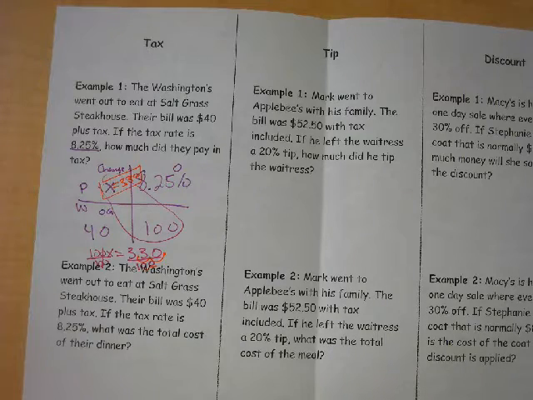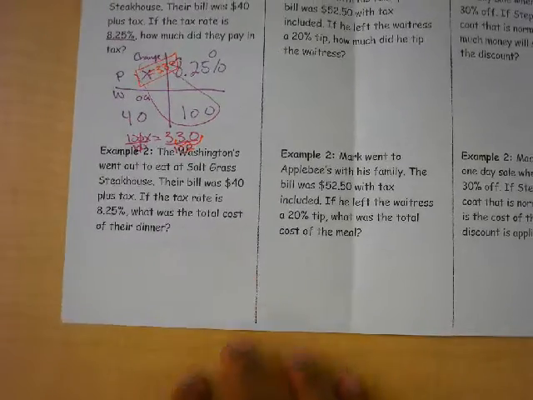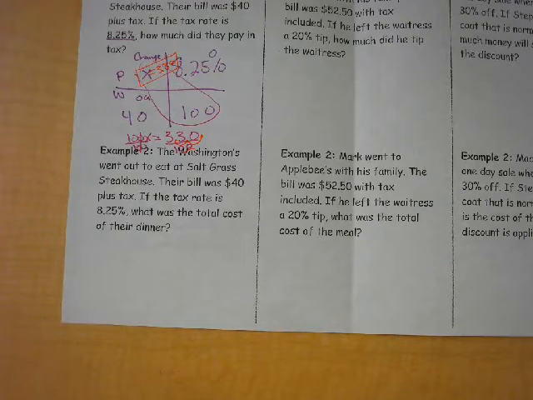It looks like this example is the exact same. Oh, yes, okay, so I see. So let's just go ahead and answer that. We already know what they paid in taxes. So how would I get the total? I would add it.